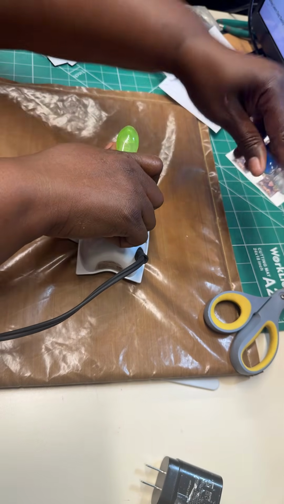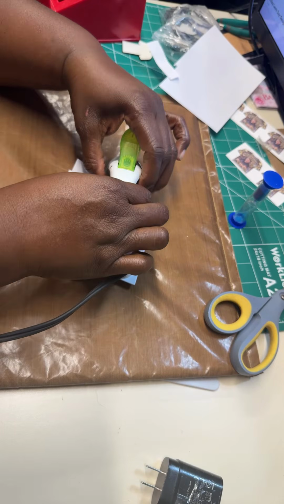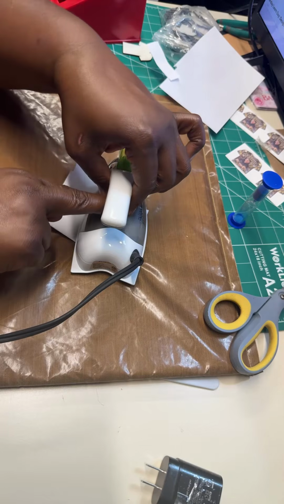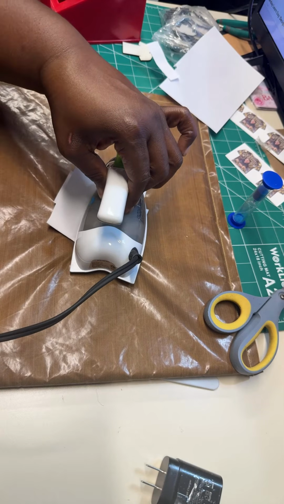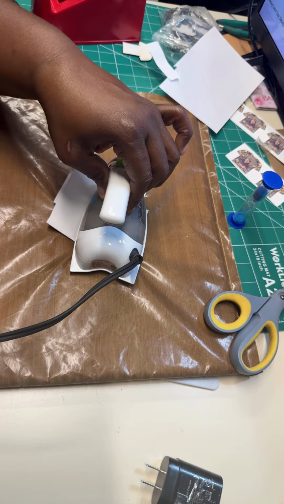And once again, you're going to press it for 70 seconds. Heavy pressure. I'm going to do as much heavy pressure as I can. Where are my gloves? I have about 100 pairs, and I thought I put it by me.